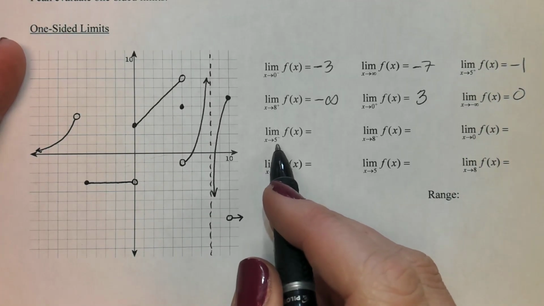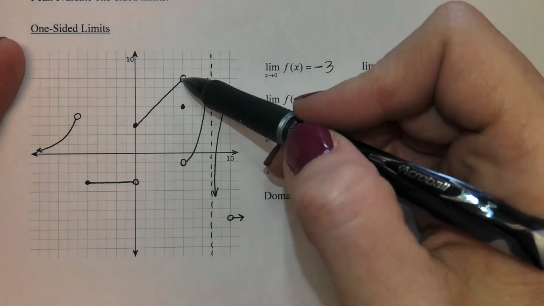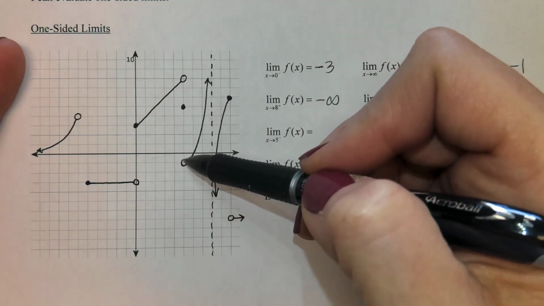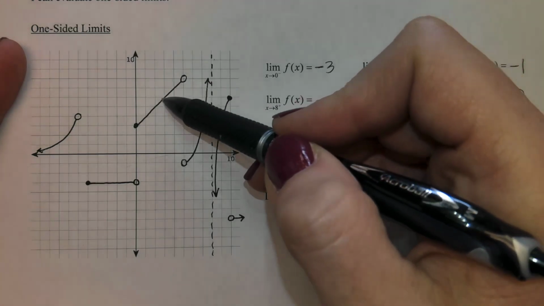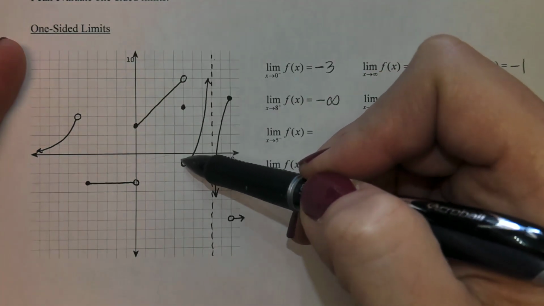Next up is 5, but from the left. So here is my 5 line, my dotted line or my stick. We've got those 3 values again. I don't care about a single dot. This is from the left, this is from the right.